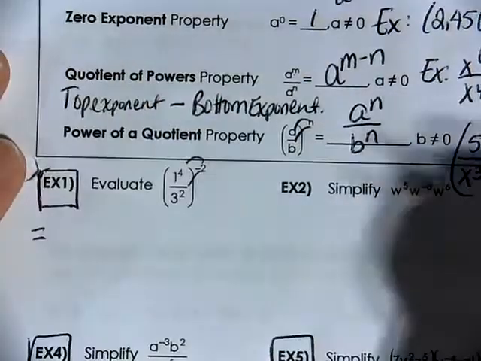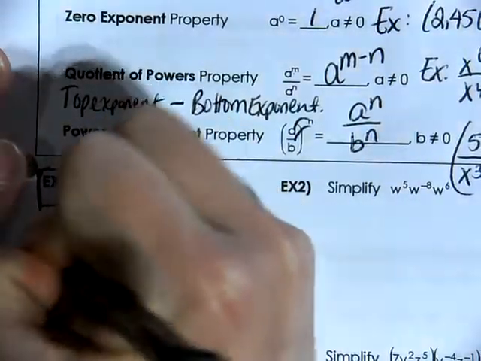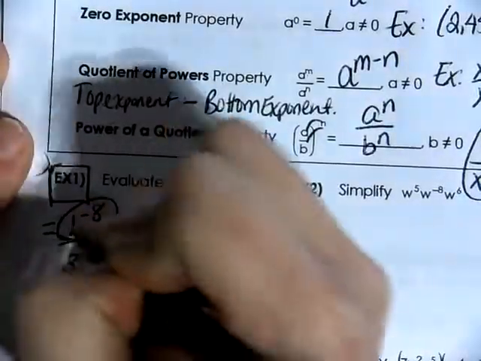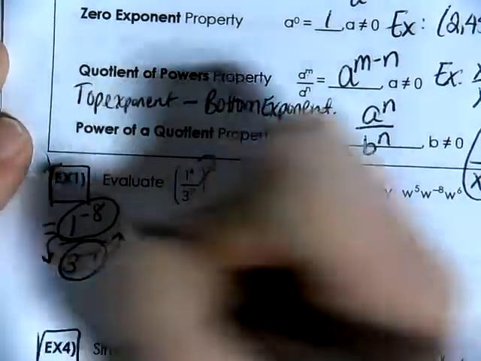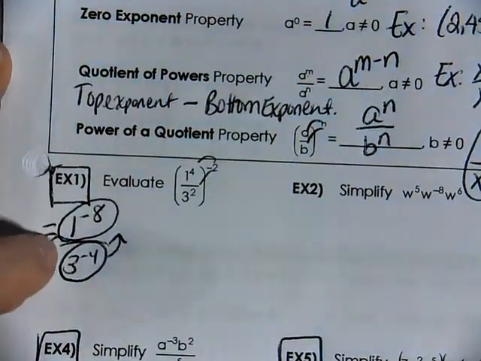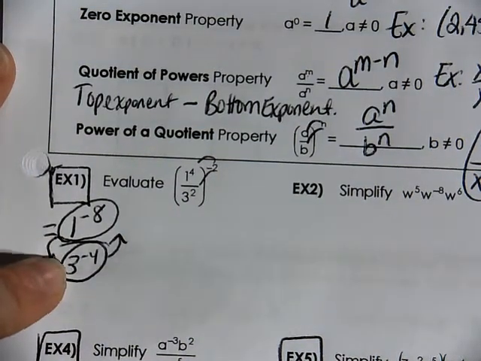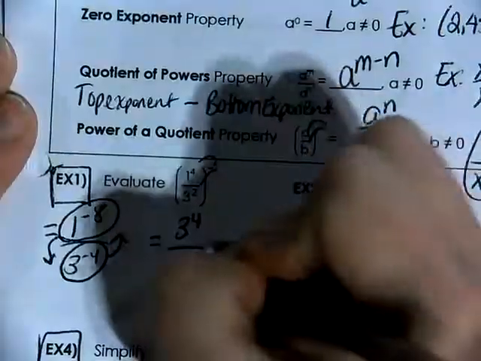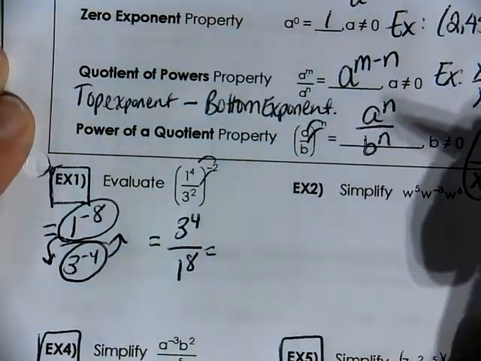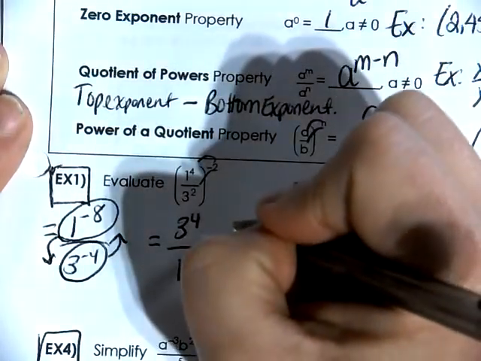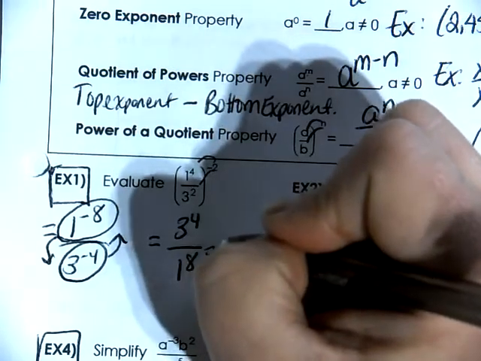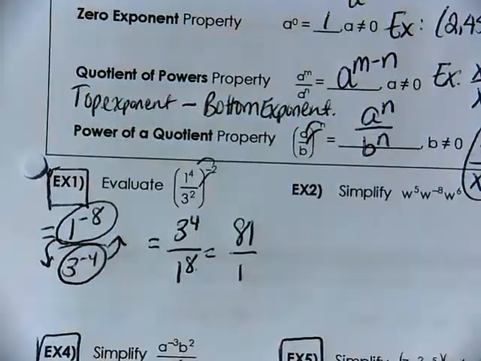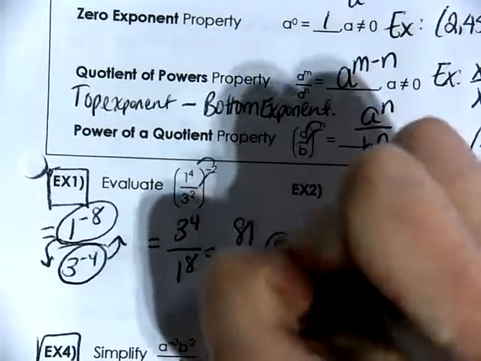It just depends on what you want to do and what you see. So to start this problem, I'm going to write 1 to the negative 8th power over 3 to the negative 4th power. Anything with a negative exponent is not happy where it's at, so I am going to bring anything with a negative exponent on top down, and anything with a negative exponent on the bottom up. And this is going to turn into 3 to the positive 4th power over 1 to the positive 8th power. 3 to the positive 4th power is going to be equal to 81, and 1 to the 8th power is equal to 1, because that's 1 times itself 8 times, and 81 over 1 is 81.